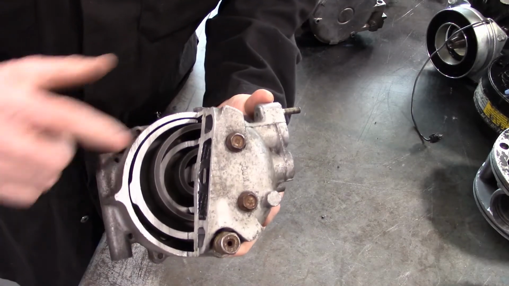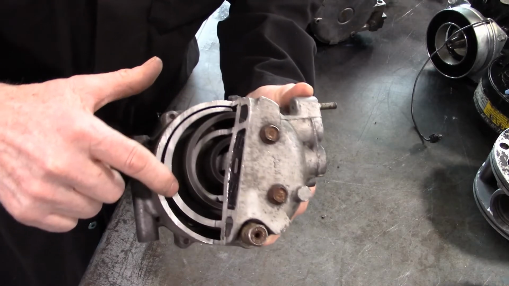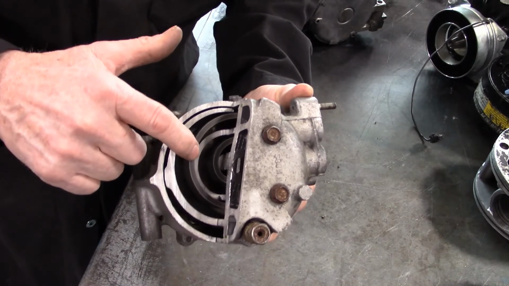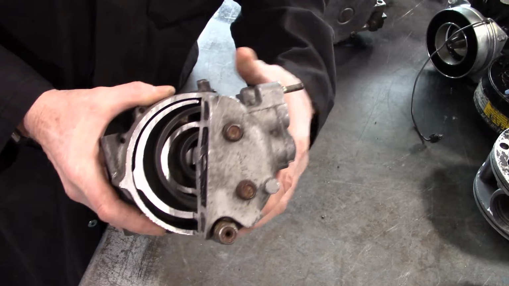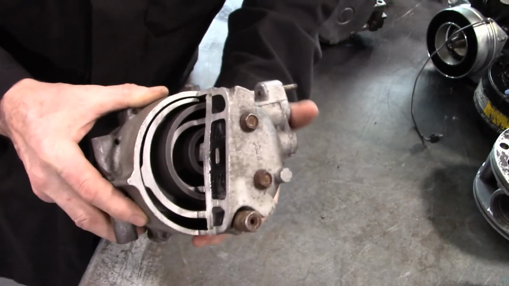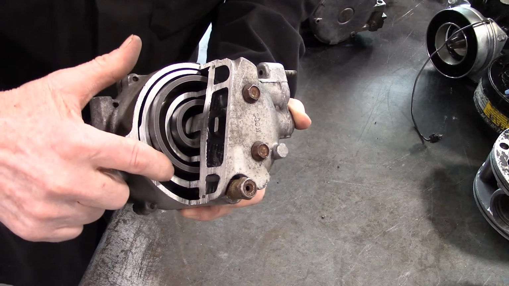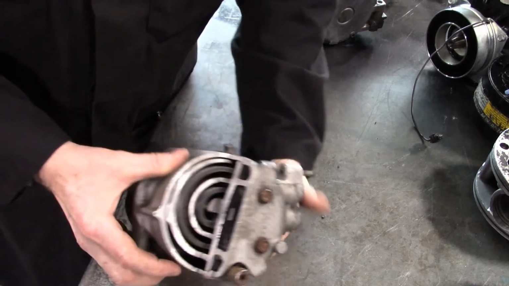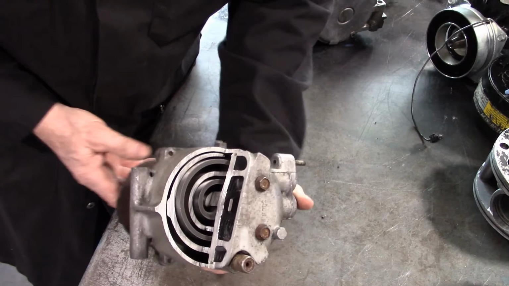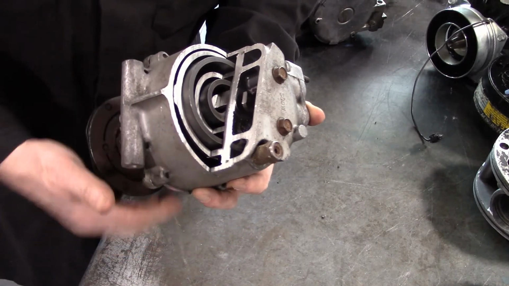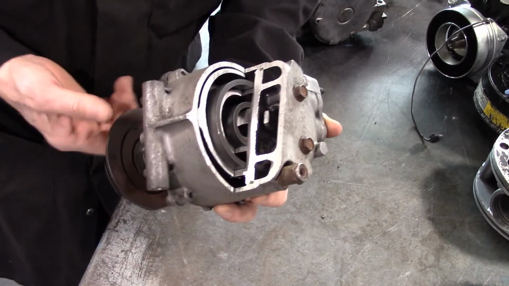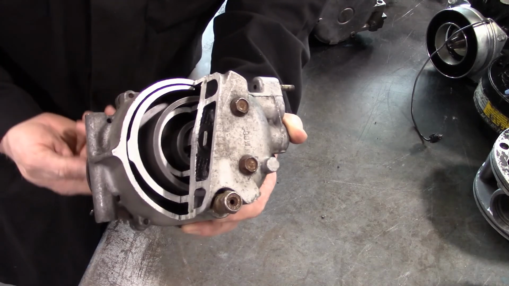But if you look at it, we have one half of the scroll where it is stationary, and we have another section where it is mobile. All right. So as we roll this around, what happens is we simply trap refrigerant between the inner and the outer scrolls, and as we rotate it, it moves it around and from the inlet to the outlet. All right.